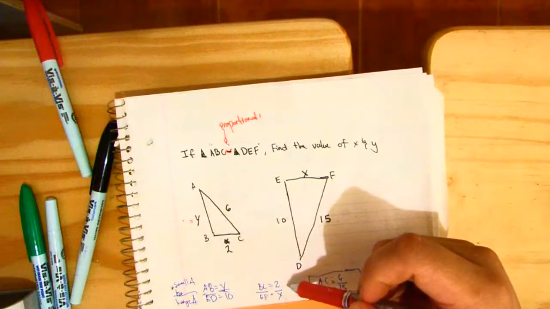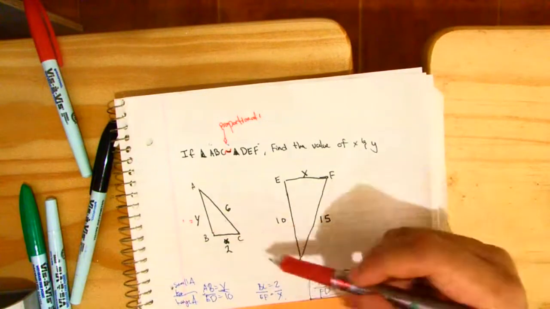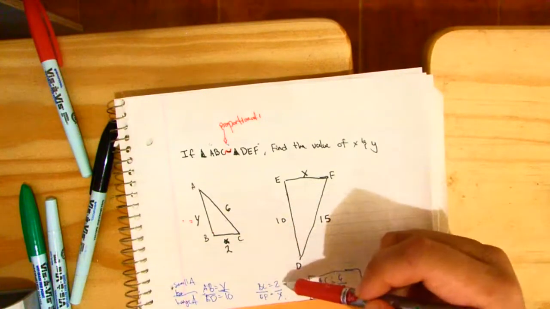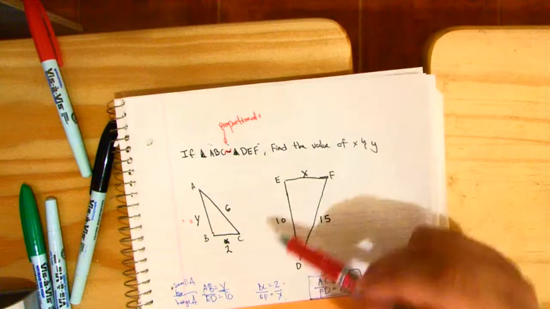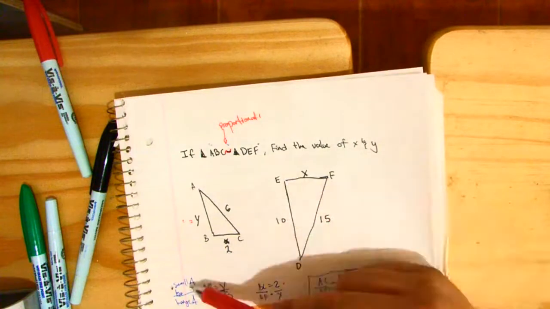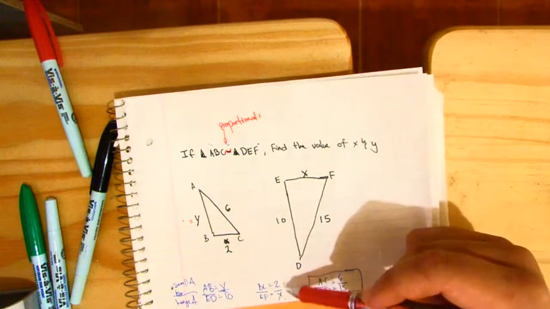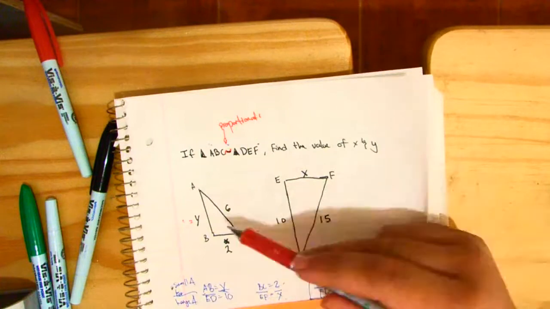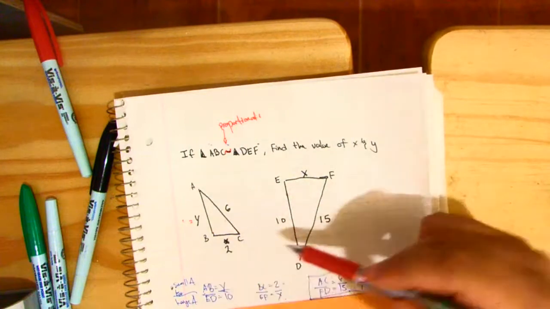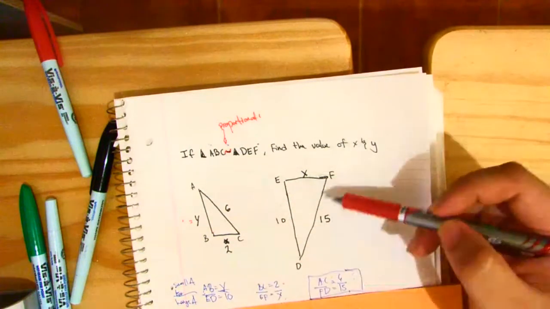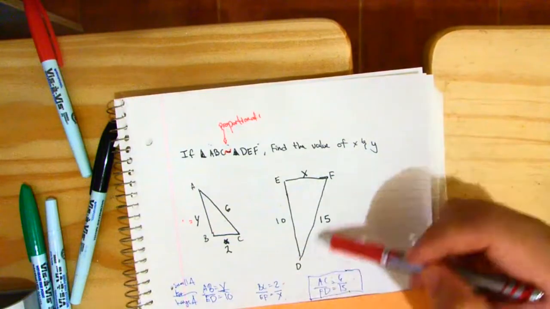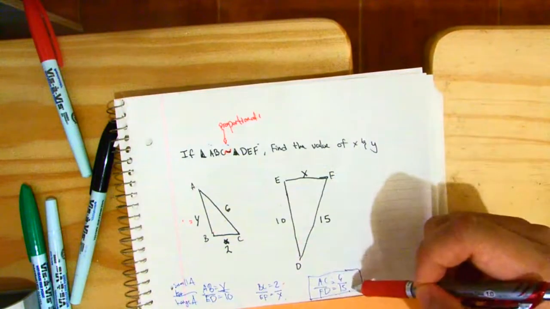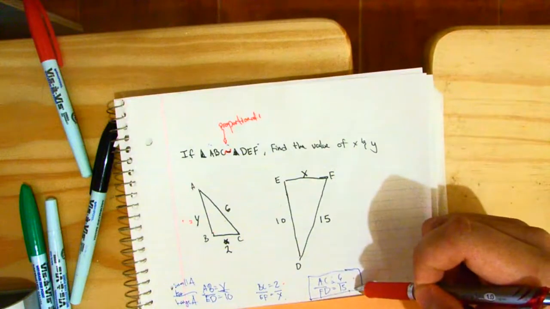BC is 2, and EF has a value of x. Next is AC from the small triangle and DF from the large triangle, which has a value of 15, and that will be 6 over 15.